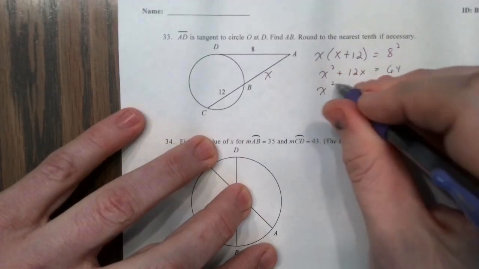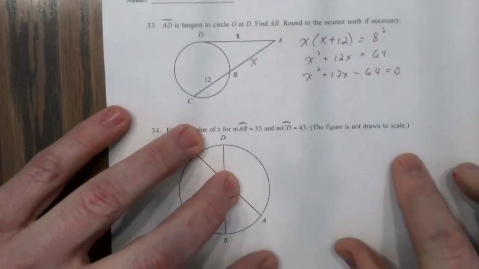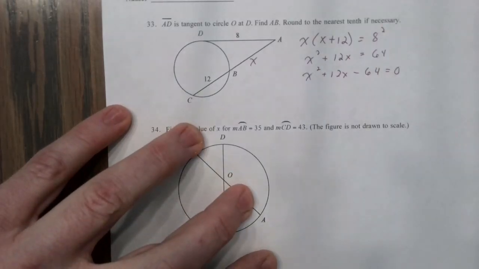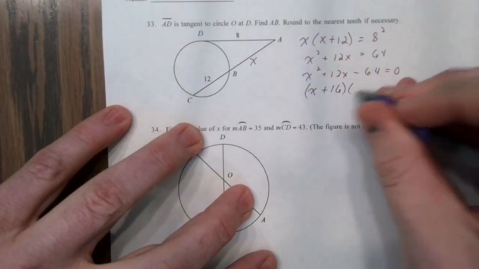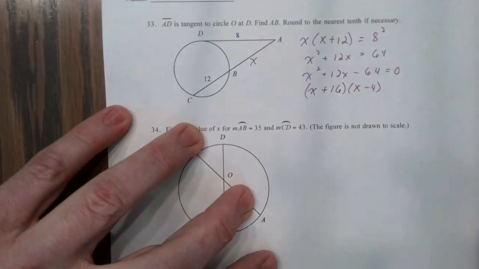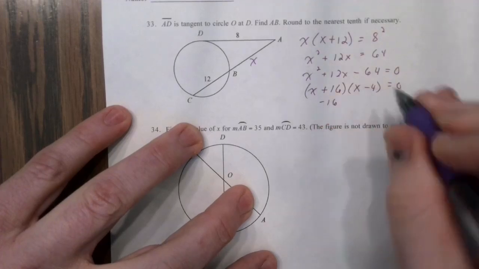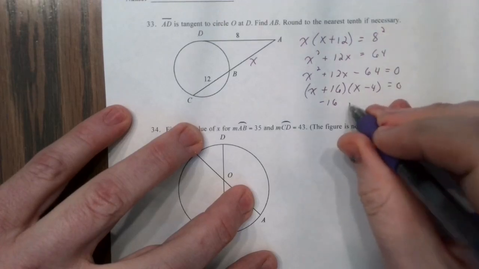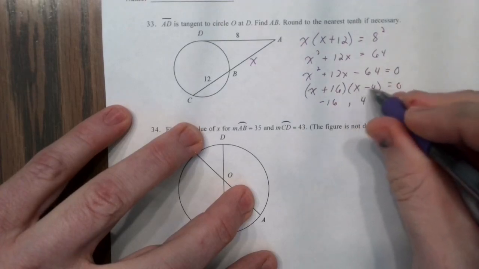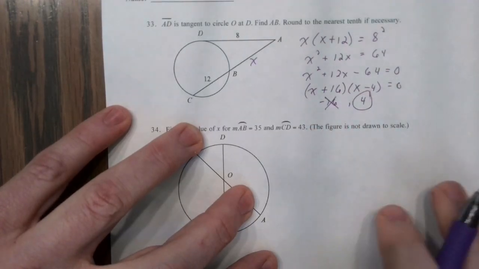We'll subtract 64 from each side because it's a quadratic. Now I need to factor. I need to find two numbers that multiply to give me 64. I'm thinking 16 and 4. So this will be x plus 16 times x minus 4. Right? What makes this equal 0? Because I need it to equal 0. If I plug negative 16 in here, negative 16 plus 16 is 0. 0 times anything is 0. Here I'll plug in 4. 4 minus 4 is 0. 0 times anything is 0. It's not going to be the negative number. It's got to be the positive number. So I can see here that x is 4.